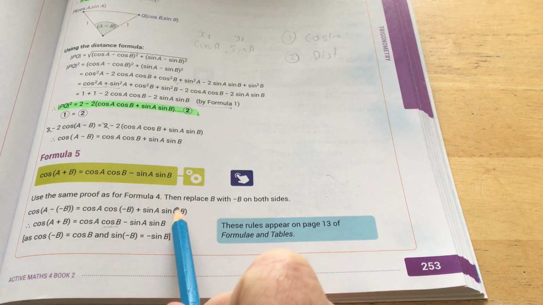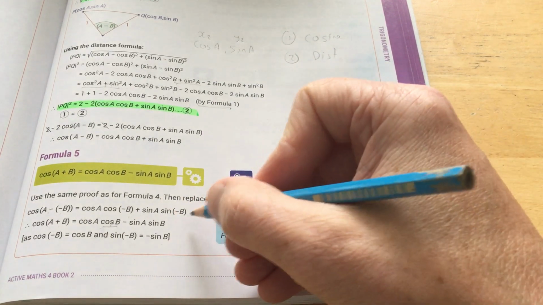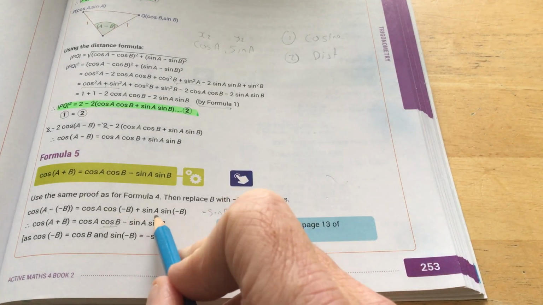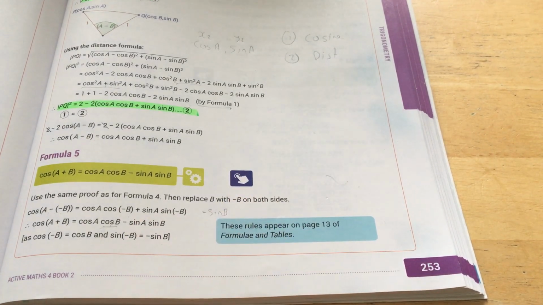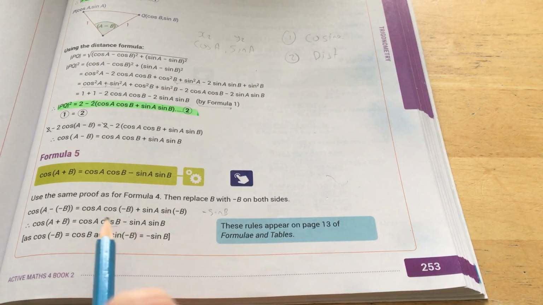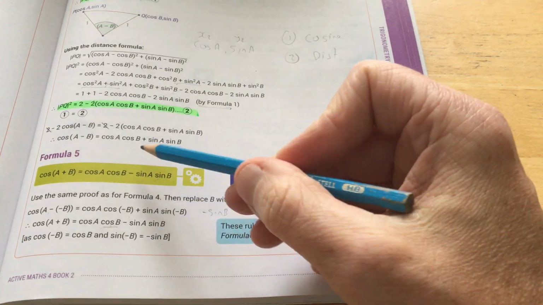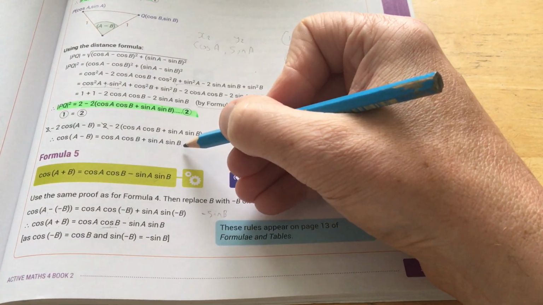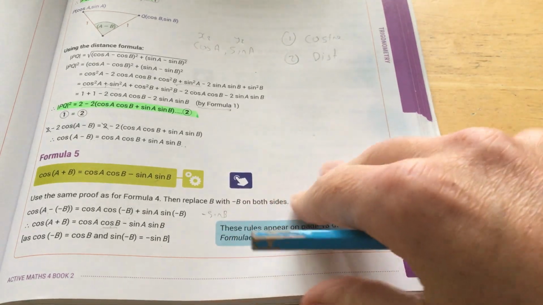And sin of minus b. So sin of minus b is minus sin b. So then plus sin times minus sin, that's where this minus comes out of. Okay, so that's it done. Just at the end, if you're asked to prove this one, you work formula 4 the whole way to the end, and then you replace b with minus b.